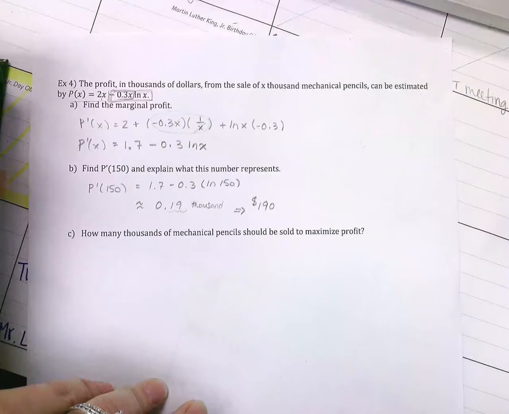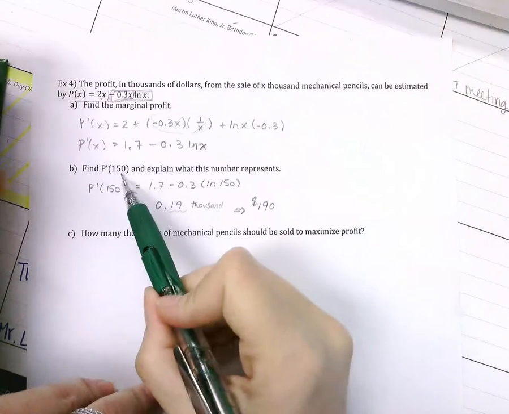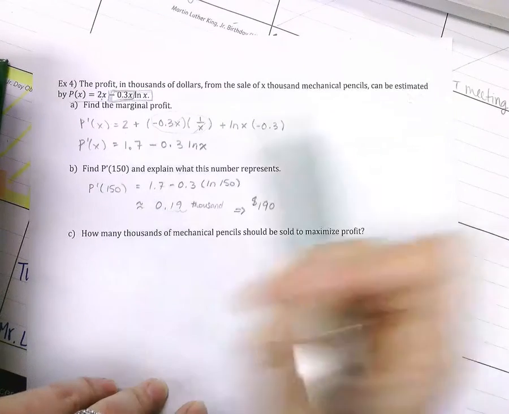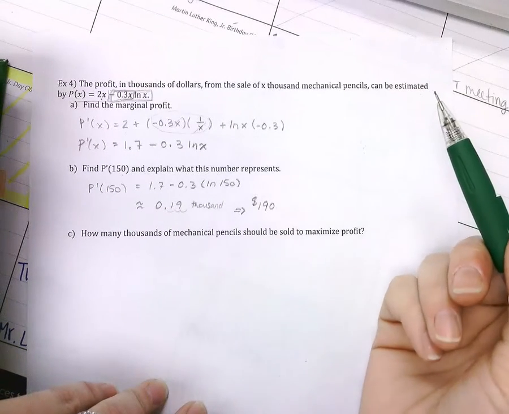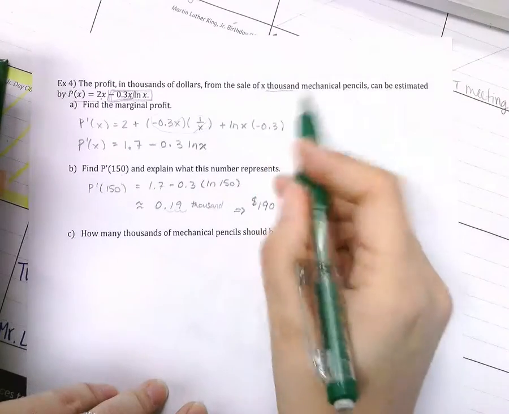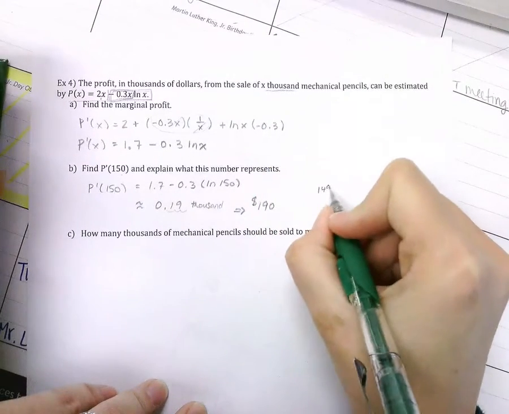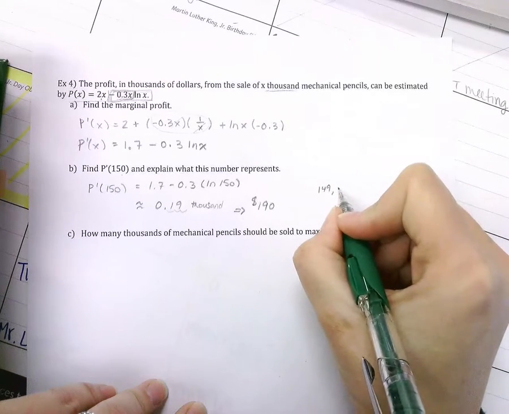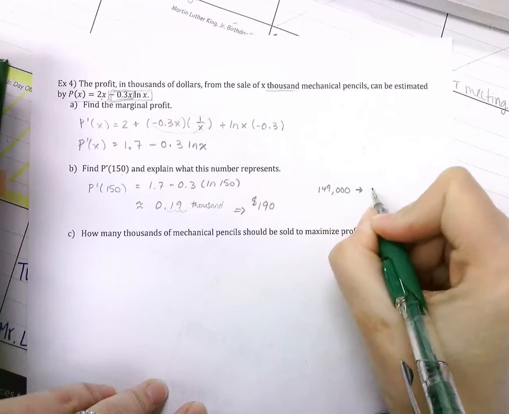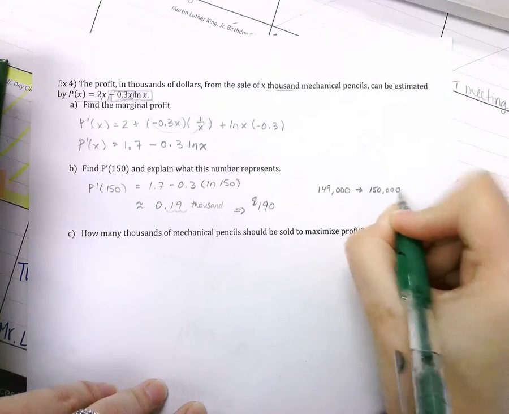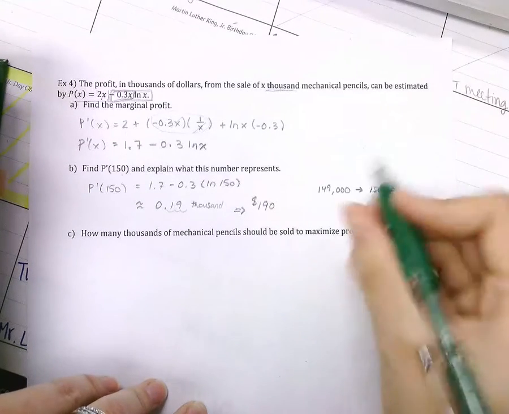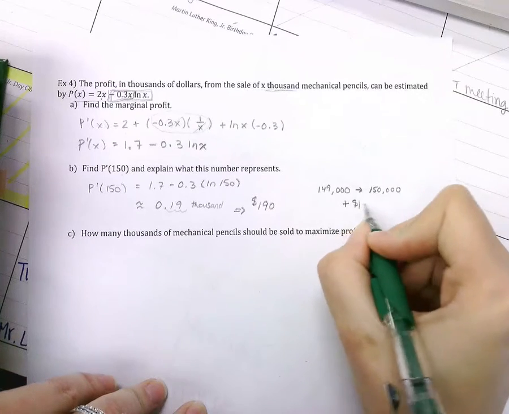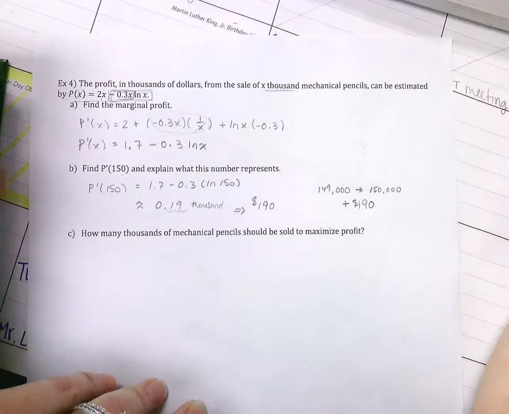This would be how much more money you would get for selling 150 instead of 149, because it's in thousands. So between 149,000 and 150,000, you're making an additional $190. I guess it's not that much money.